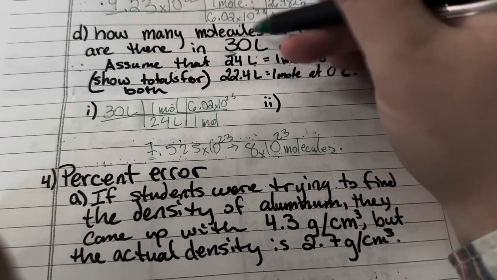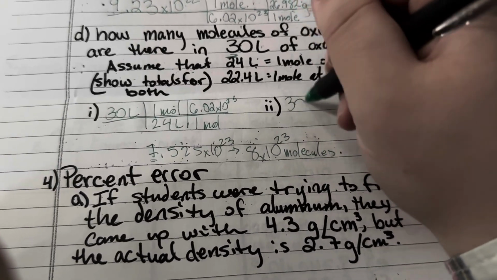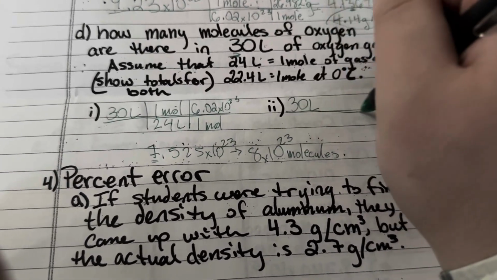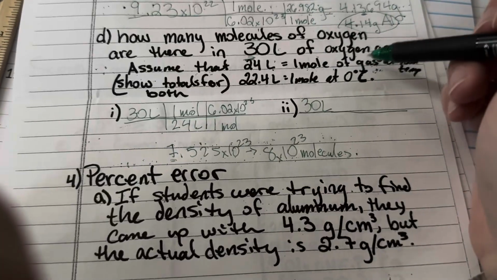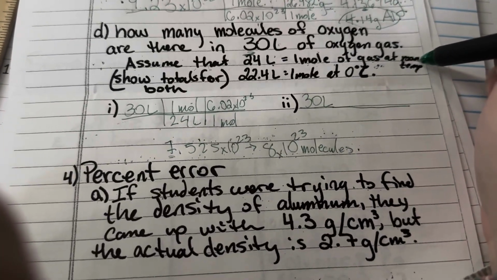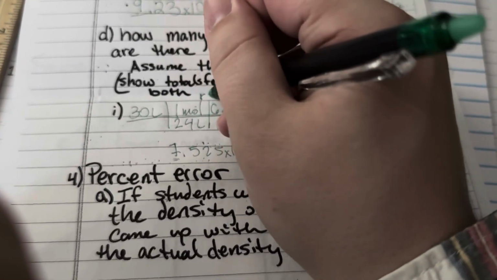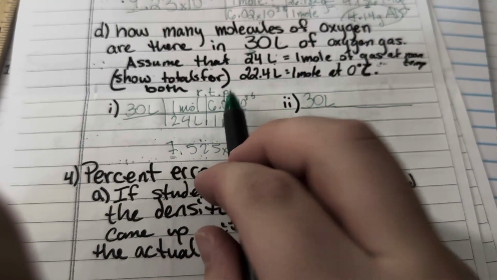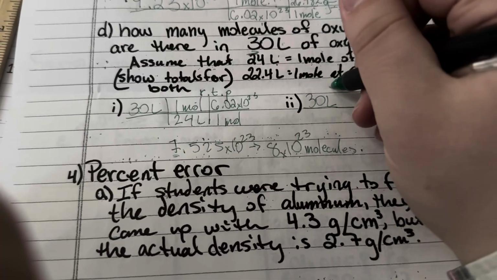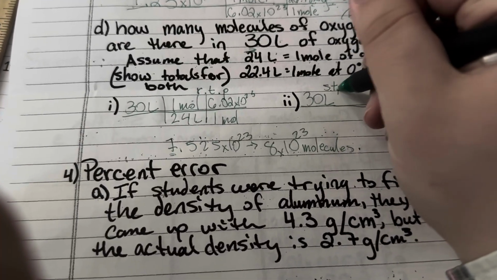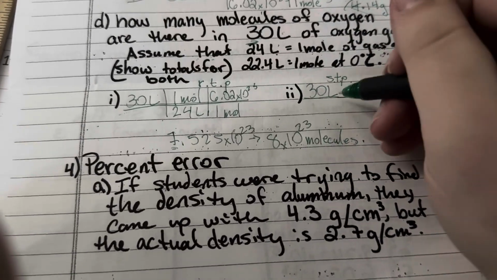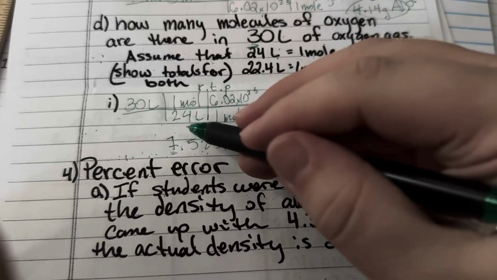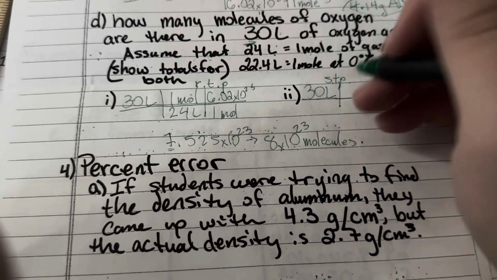But if it didn't, if it's 30 liters, I'm going to make sure I record this. So room temperature is RTP, which means room temperature and pressure. This one's going to be STP, standard temperature and pressure. Okay, so 30 liters, and we're just going to do this exact same thing, but instead of 24, it's going to be 22.4.